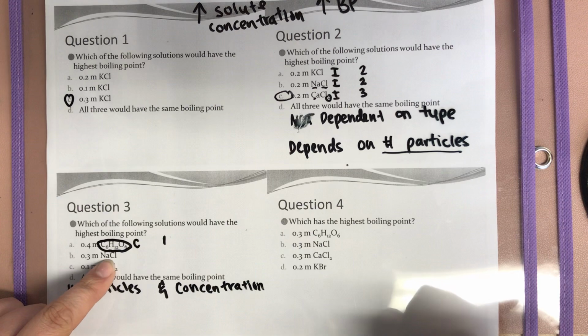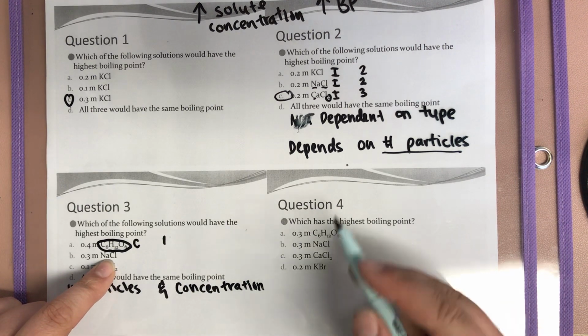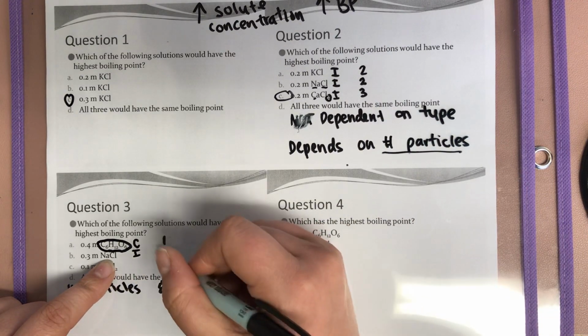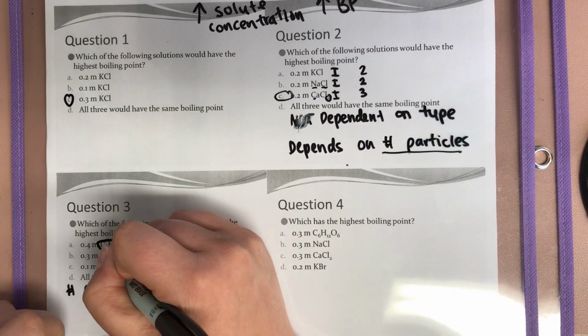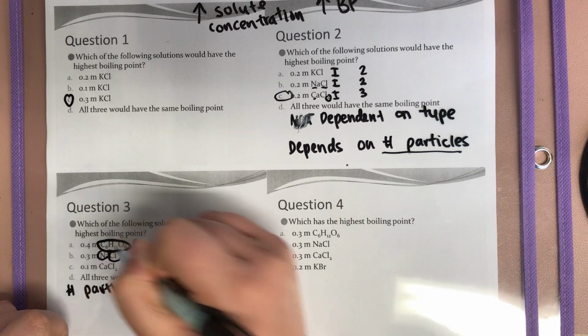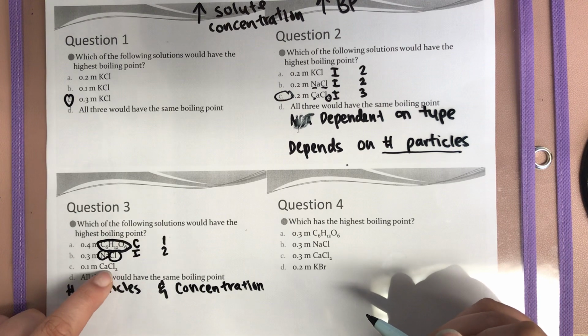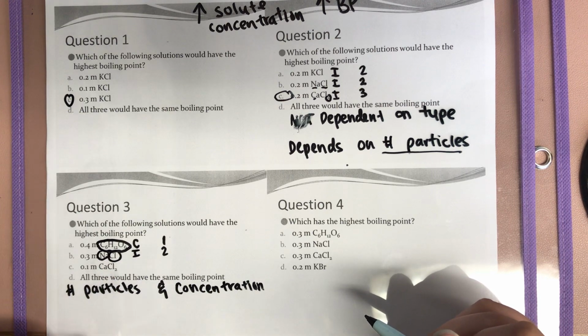Okay, and the next compound is sodium chloride. Again, from up here we know that this is ionic because there's a metal, and it's going to break down into two. So when it breaks down in a solution, it's going to have two things that break apart from each other. And the last one on here is calcium chloride.